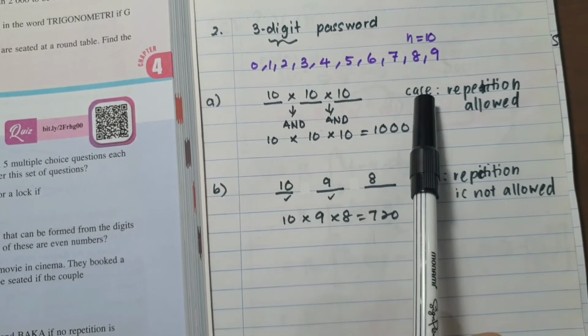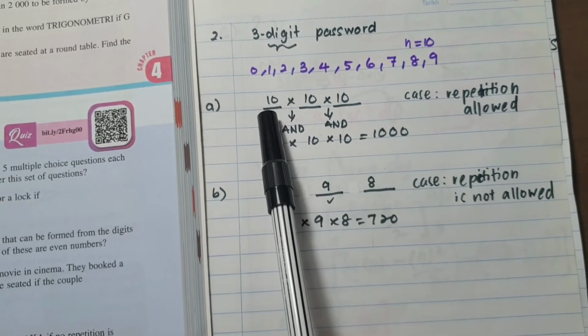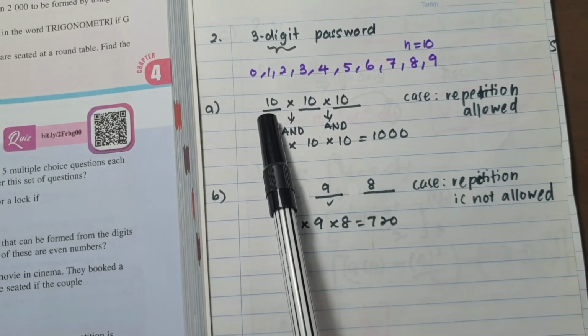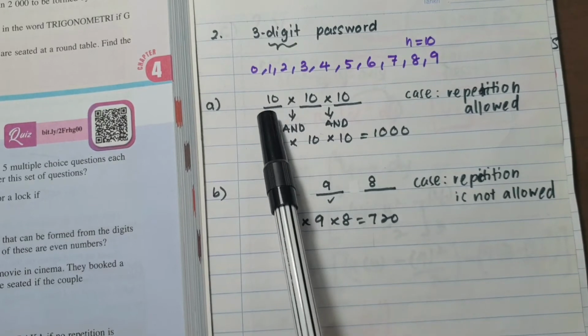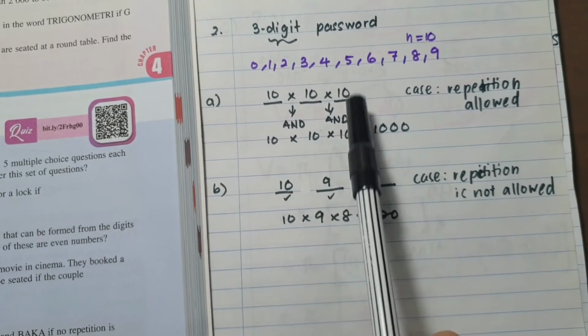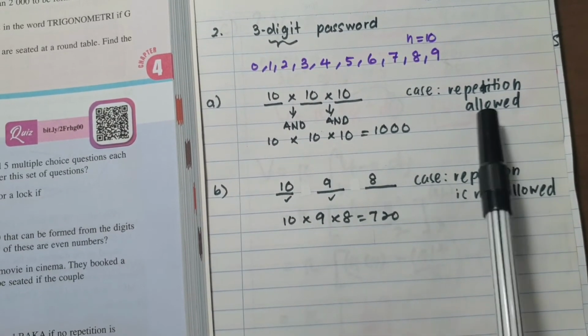Okay, once again, for case A, case di mana repetition of digits is allowed, you boleh ulang balik. Maknanya kalau katakanlah first slot ni you letak digit 1, second slot pun you boleh letak digit 1. Maknanya the number of choices for the first slot, the second slot and the third slot is the same, because dia kata boleh ulang.